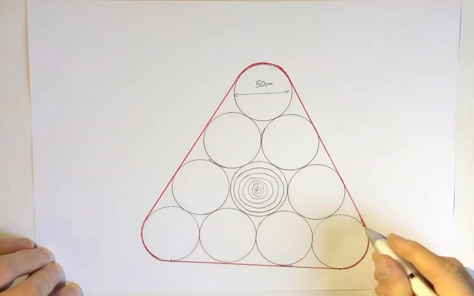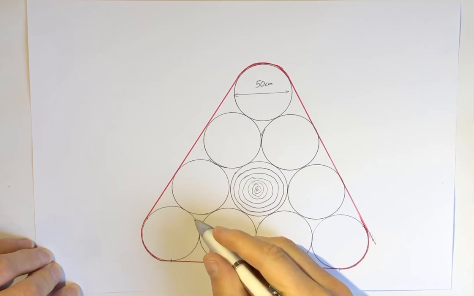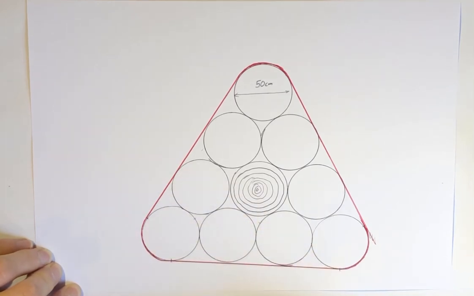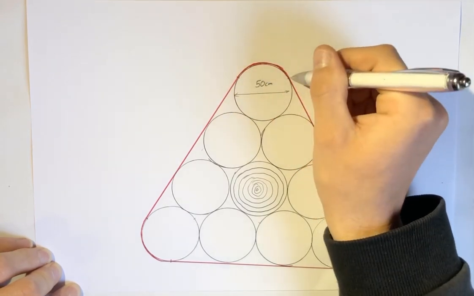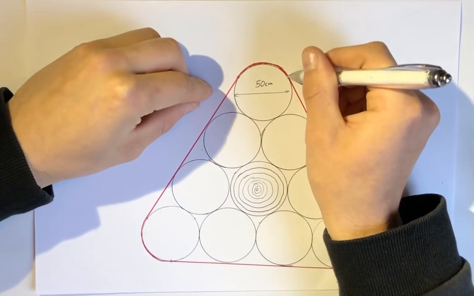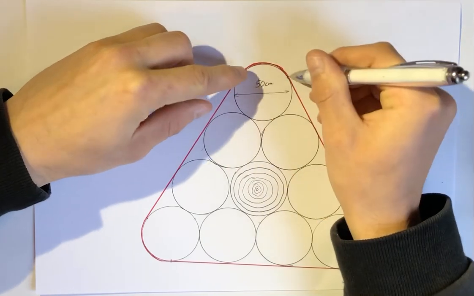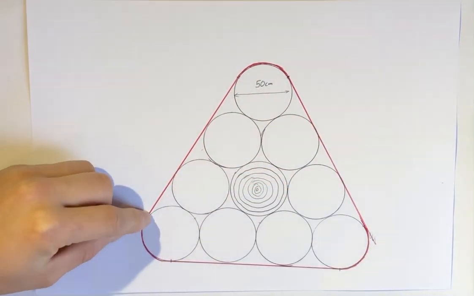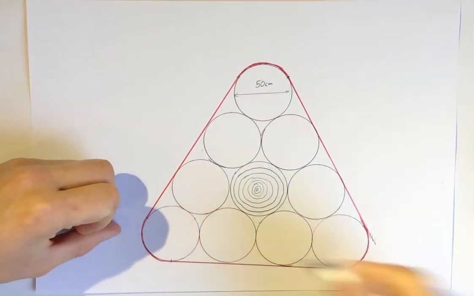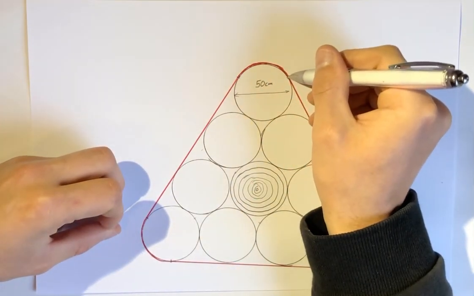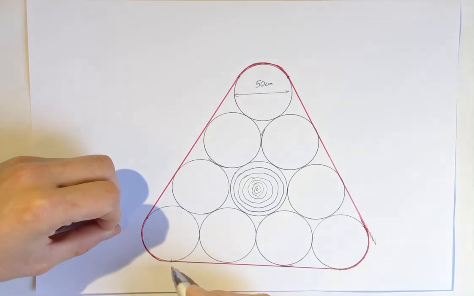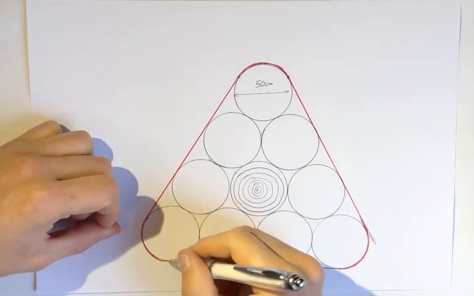Notice if I put this line back onto this original circle, I can do something very similar for this one. Obviously not drawn particularly well, but I can take those points and put them there. So the curved part of this metal band is actually a full circle.